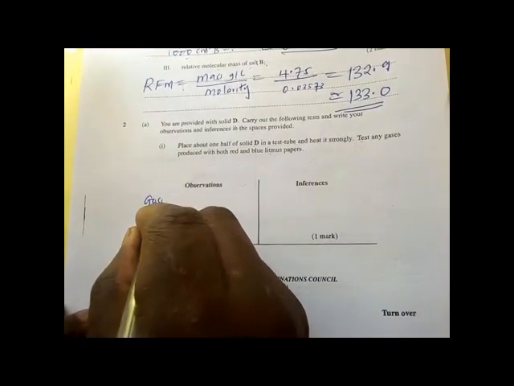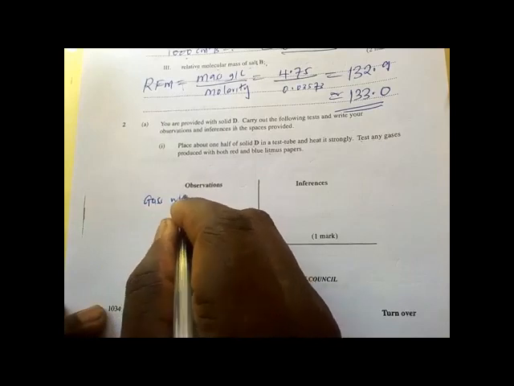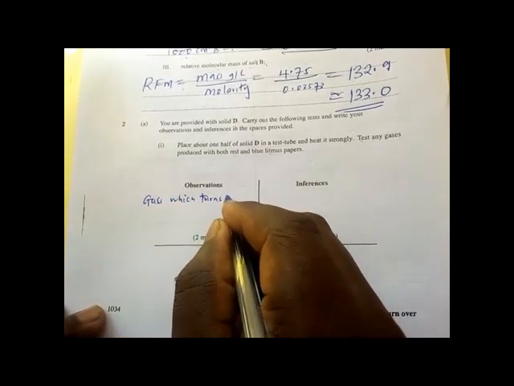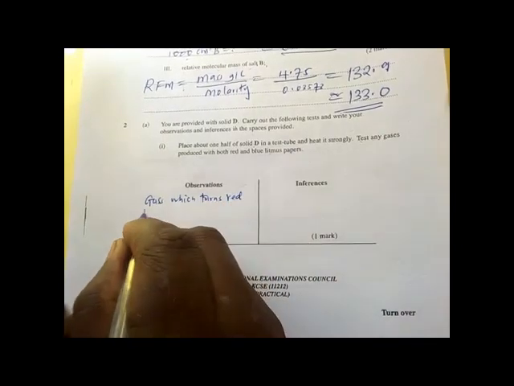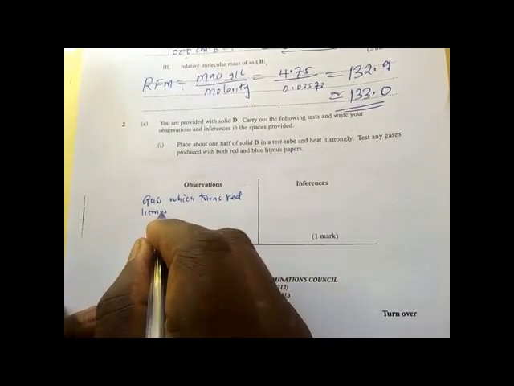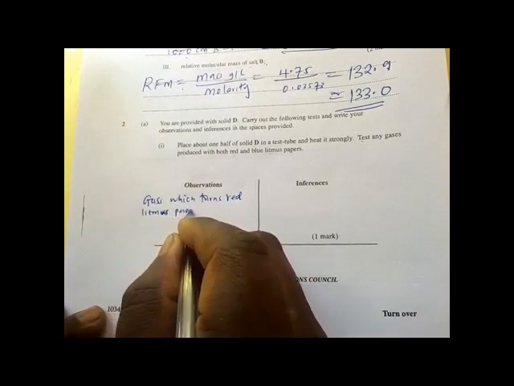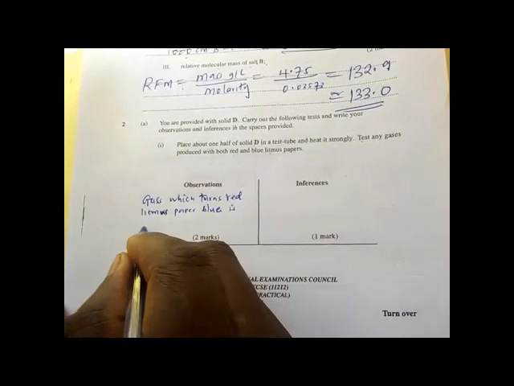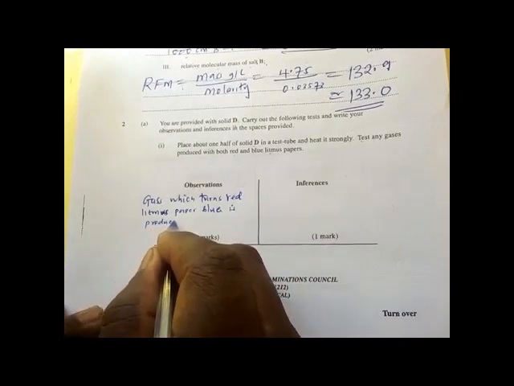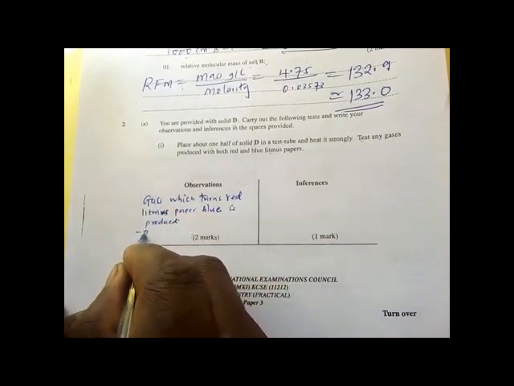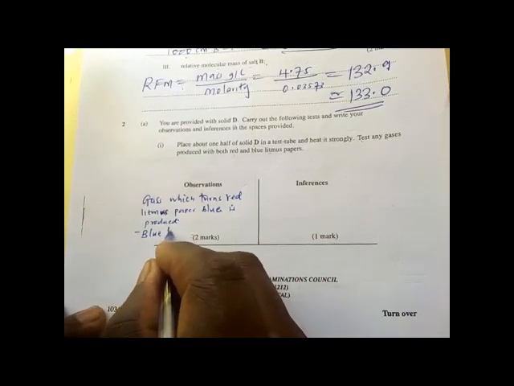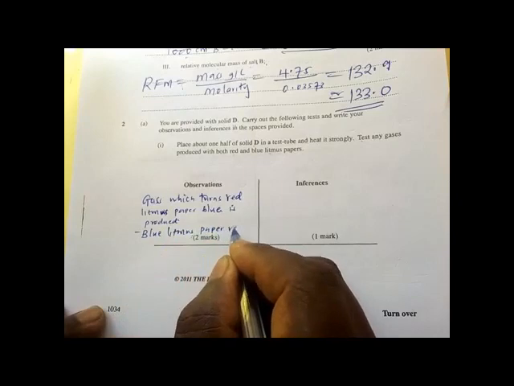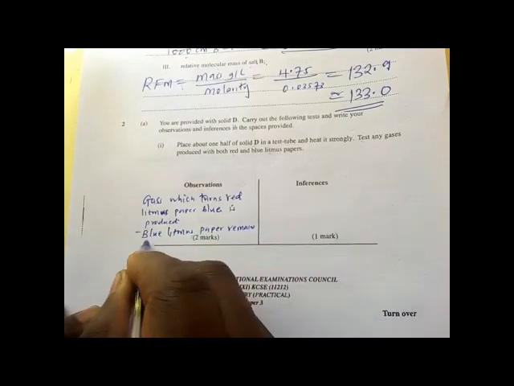Gas which turns red litmus paper blue is produced. The blue litmus paper remains blue.